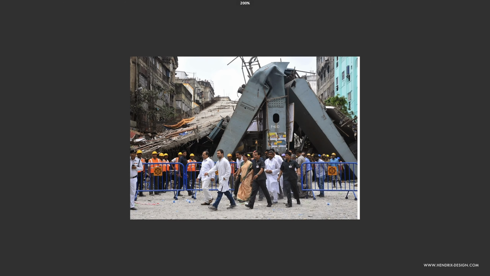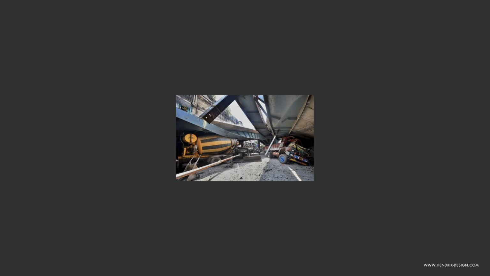Here we have a collapsed bridge. Also pretty interesting to see how, under this kind of duress, the steel, the metal, actually deforms to a certain degree. And here we can also see the deformation of that. That's going to be an interesting detail to note.